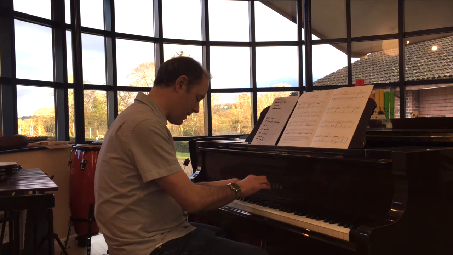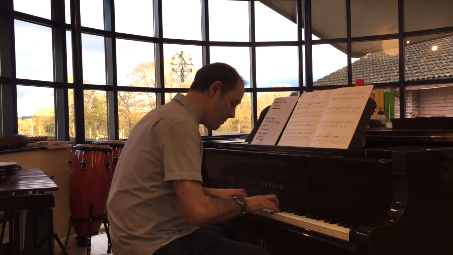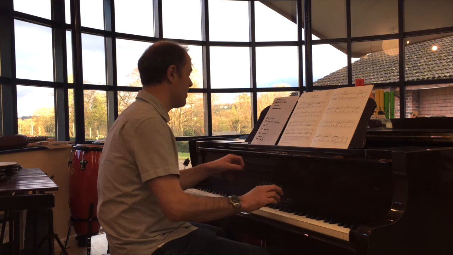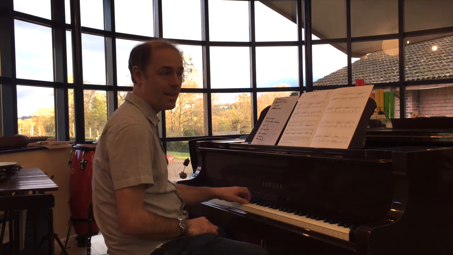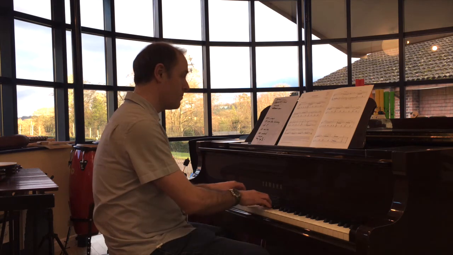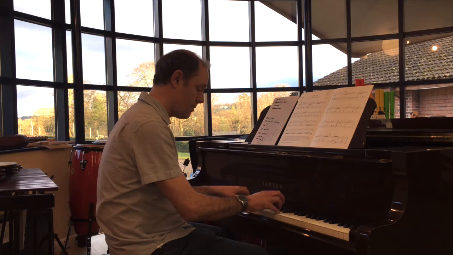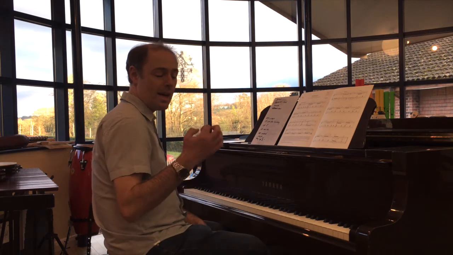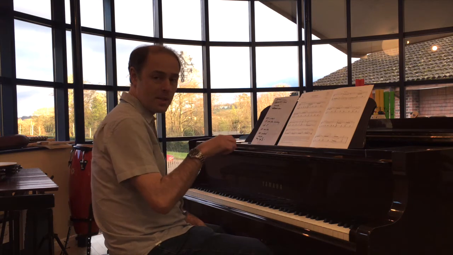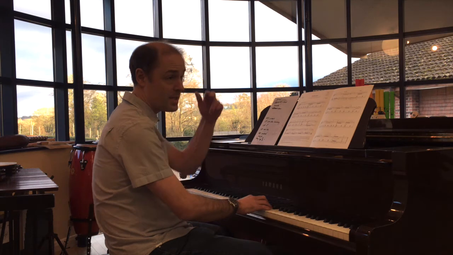Here we go. Now I'm going to do what we might call an umcha pattern in the left hand. Now I'm going to do like a mirror image with my right hand. I'm going to invert everything. So this becomes this.